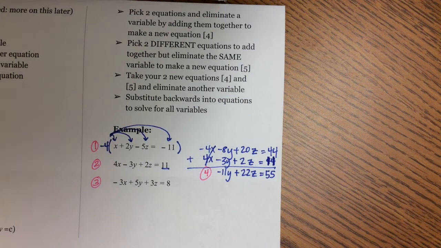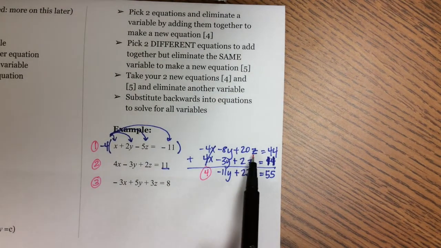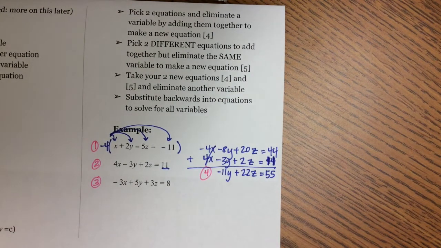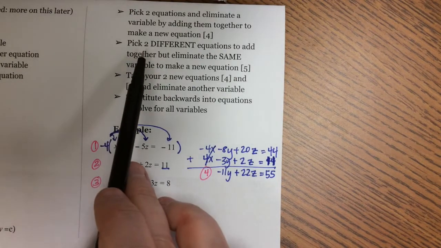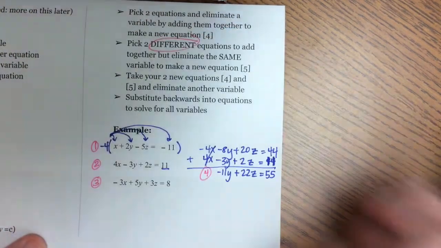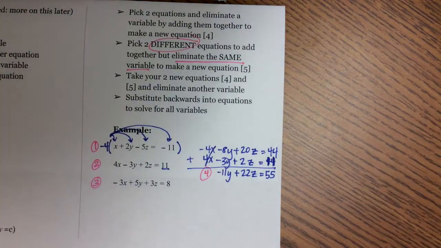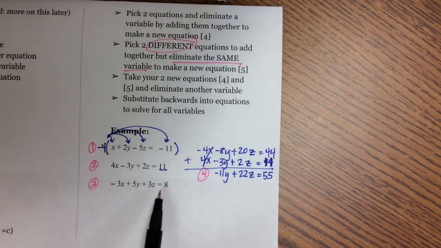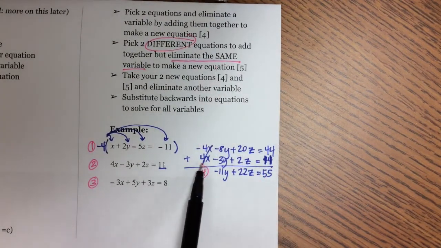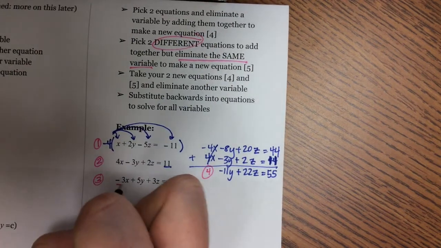We've created a new equation that only has two variables by adding these two together to eliminate the x. In step 2, it says we're going to pick two different equations but eliminate the same variable. So we're going to do the same exact process to get down to two variables with two different equations. Obviously only one of the equations is going to be different because I only have 3 to choose from. So I'm going to have to take equation number 3 and eliminate the same variable. I'm going to have to eliminate the x in equation number 3.